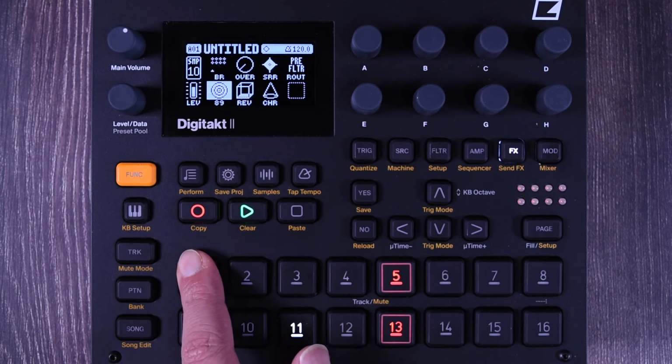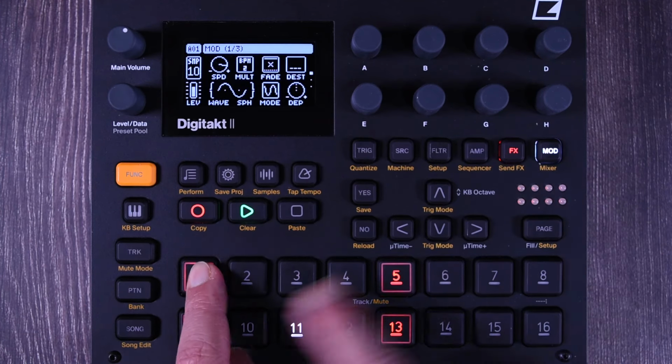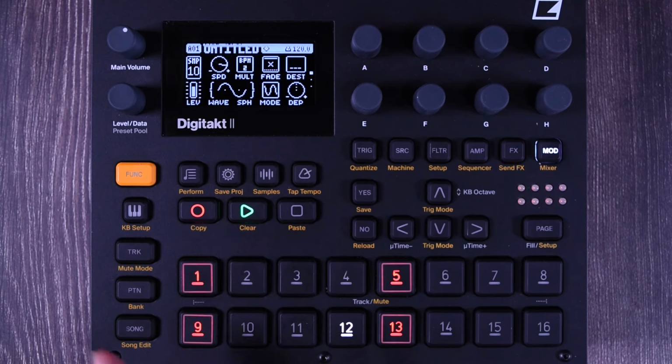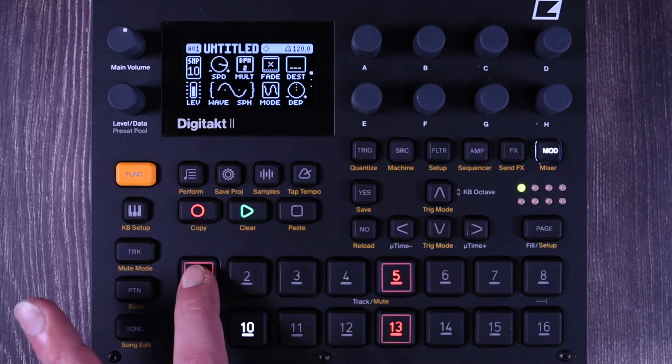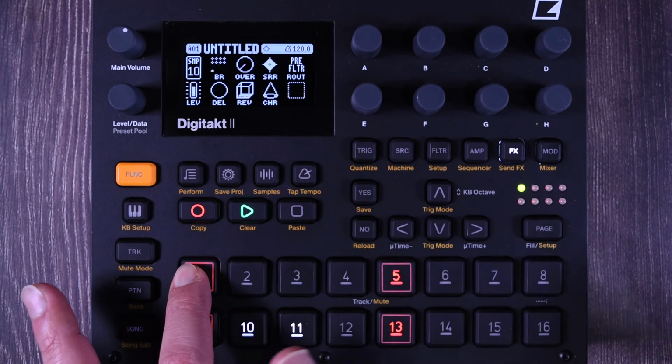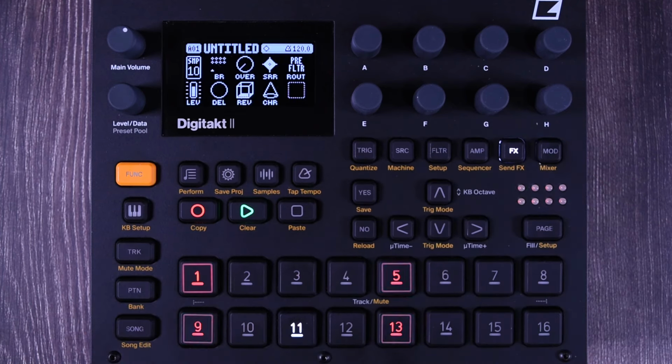Okay. Now, what if I want to remove a lock? On this one, I know that I have a lock on the effects, right? So what you can do is just remove the step and add it again. And notice that now this one is not blinking. So we don't have a lock anymore. If I go here, it's off. All right, so that's one way of doing it, just removing and adding the step.